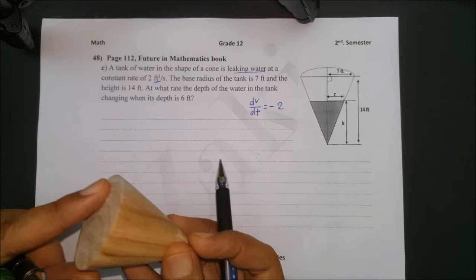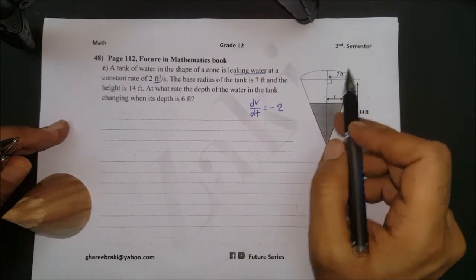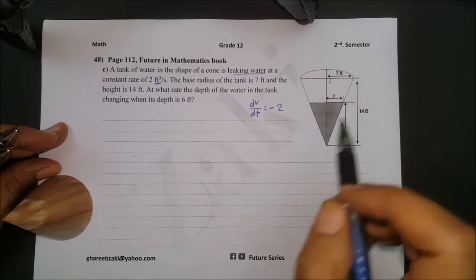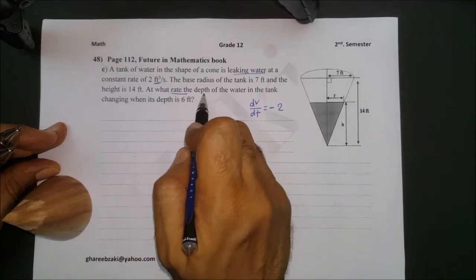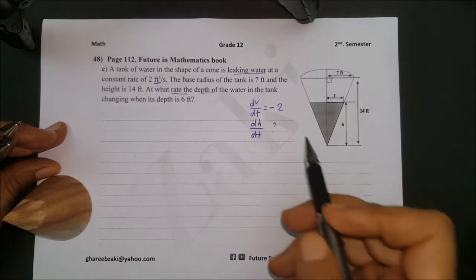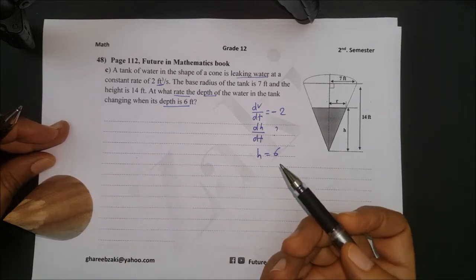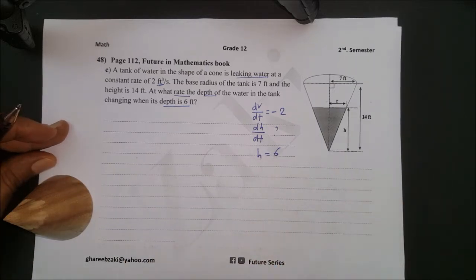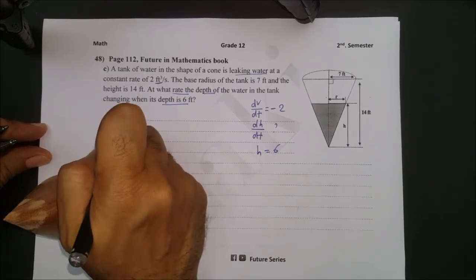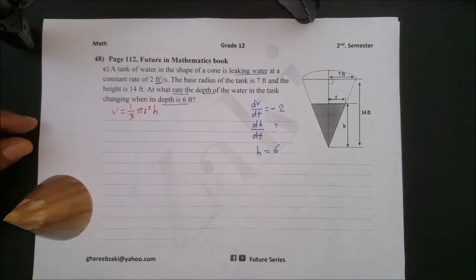The base radius of the tank is 7 feet, and the height is 14. So this is the height. It is constant, 7 and 14. At what rate the depth? So we need dh by dt. So this is the required, when h equals 6. Then we need a relation between the volume and the height, only the height. What is the relation? The volume of the cone equals one third base area, pi r squared, multiplied by height.